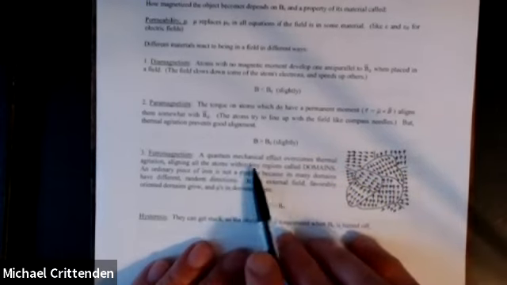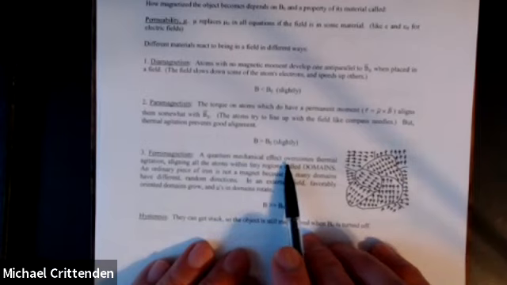The quantum mechanical effect, I think the name is exchange coupling, if I remember right. I'd have to look that up before I swore to it.